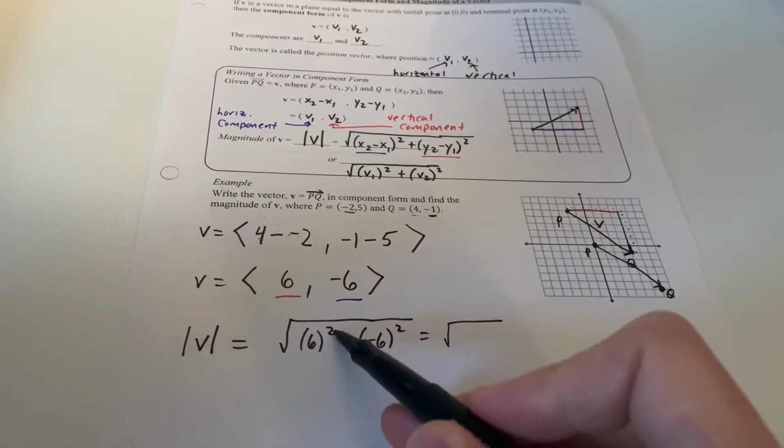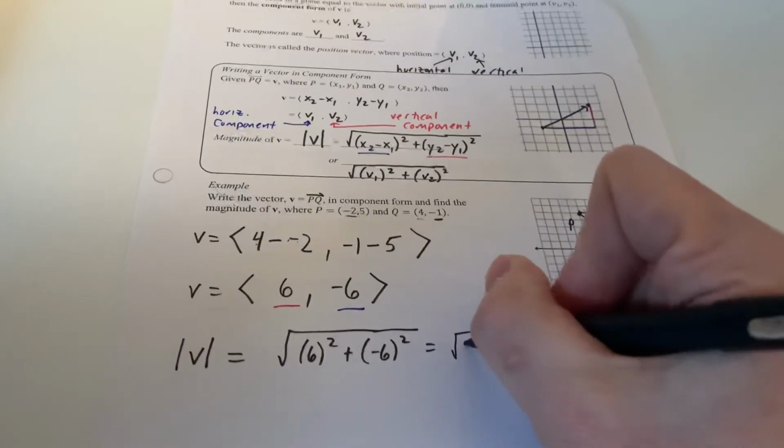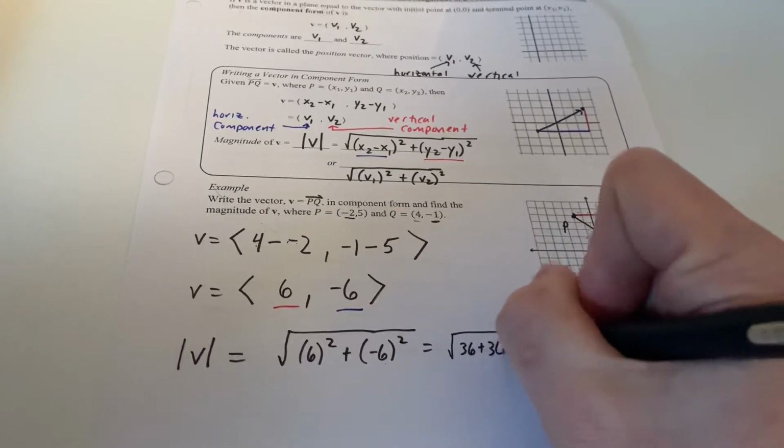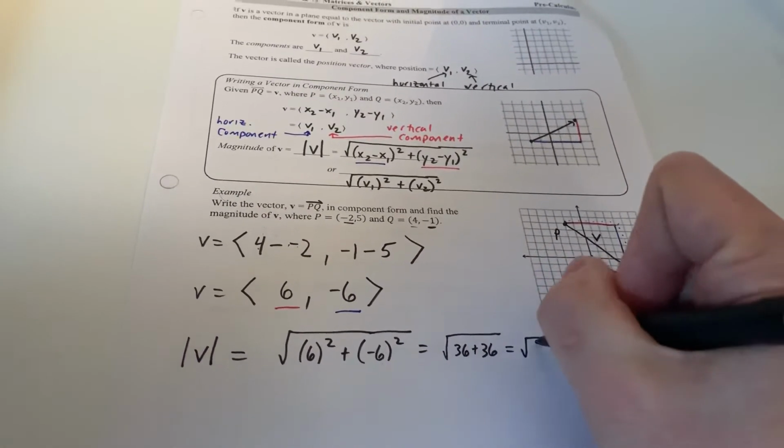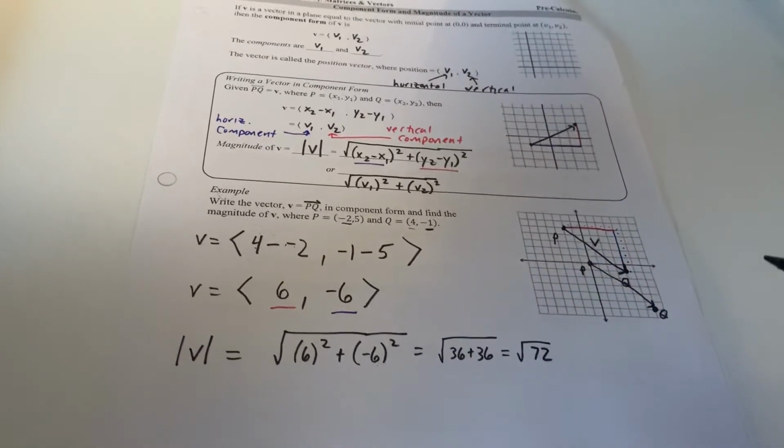Okay, 6 squared is 36. Negative 6 squared is also 36. And then we get the square root of 72.